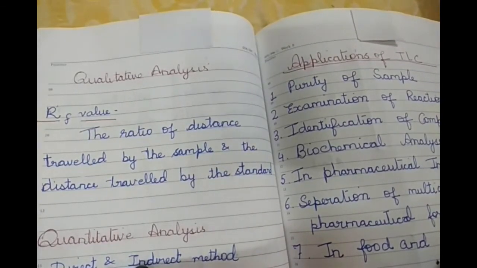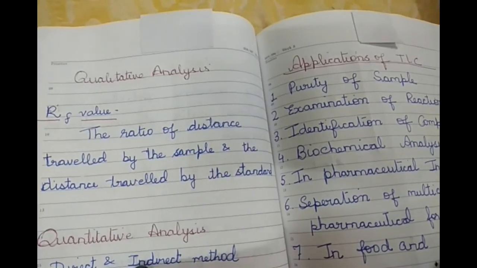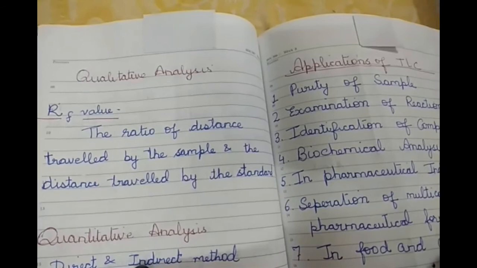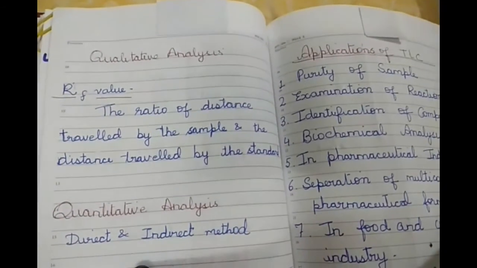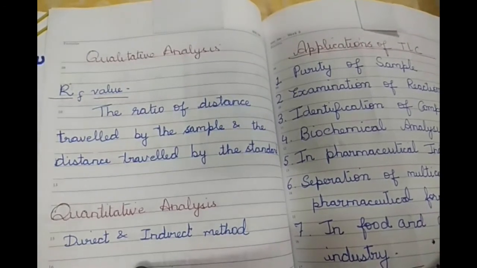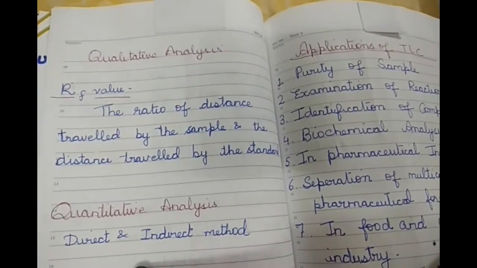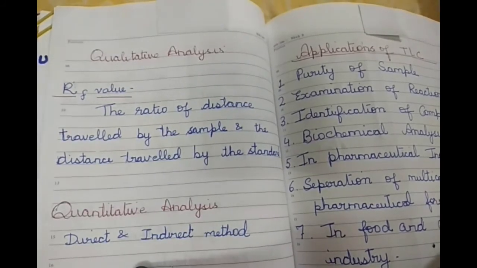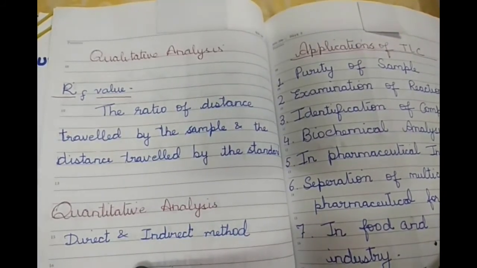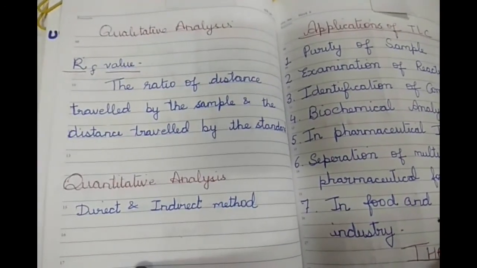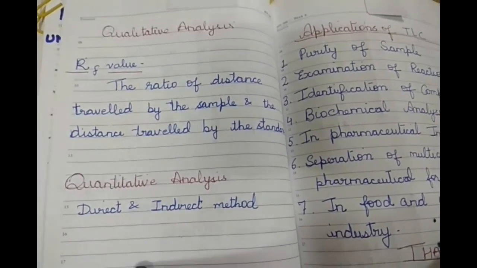So in the specific methods, we have spray reagents or detecting agents or visualizing agents, same as the paper chromatography. Now the qualitative analysis, the RF value. The ratio of distance travelled by the sample and the distance travelled by the standard is the RF value. The quantitative analysis involves direct and indirect method.